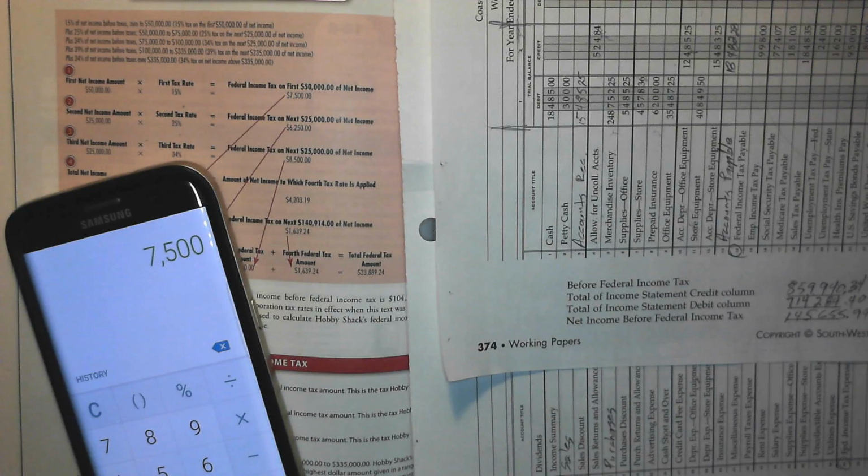So then we still have money left over. So then the next 25,000 is 25%.